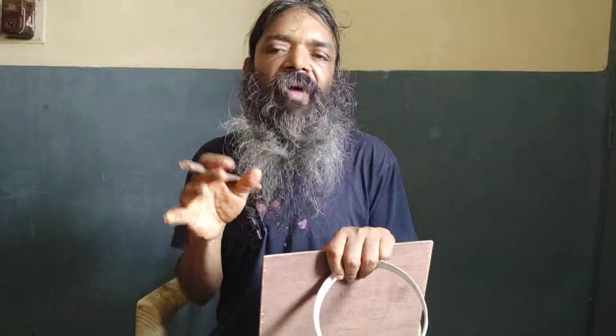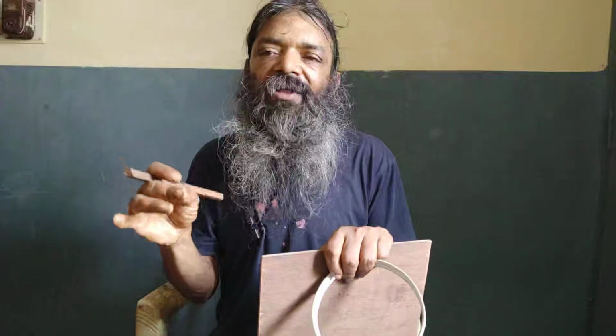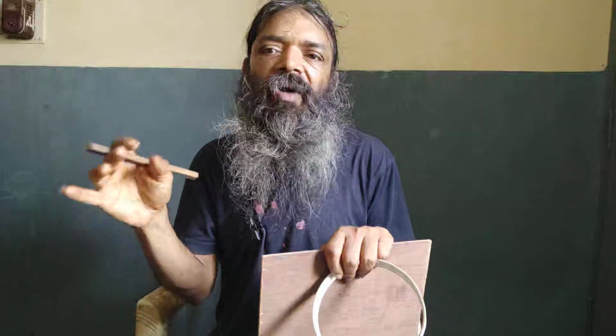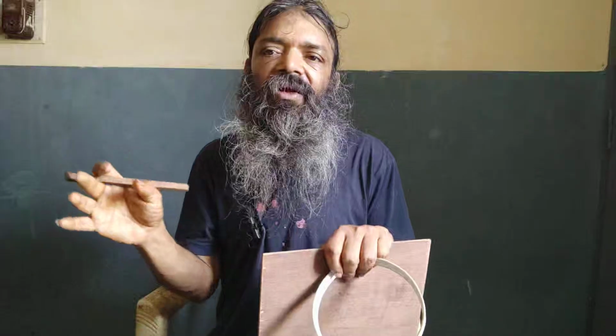The square root of 1 minus cos square theta will become sine theta. And now instead of dy, I'll write minus the square root of a square minus x square sine theta d theta. Whole it will become a square minus x square minus sine square theta d theta.